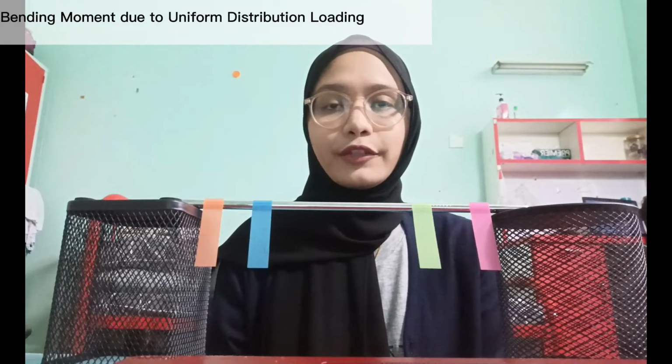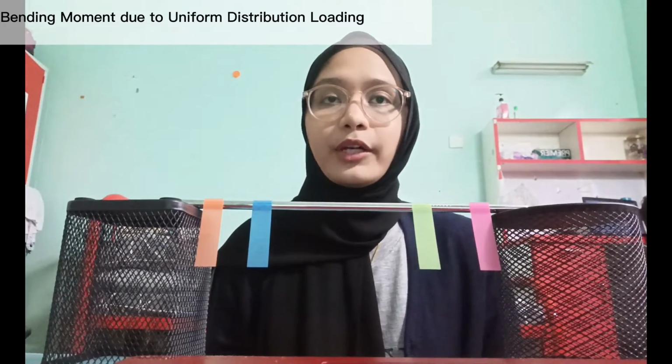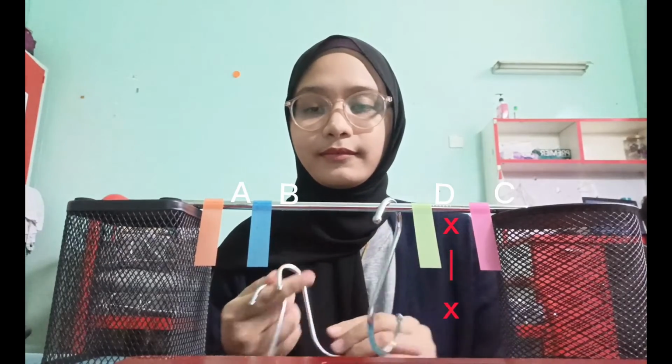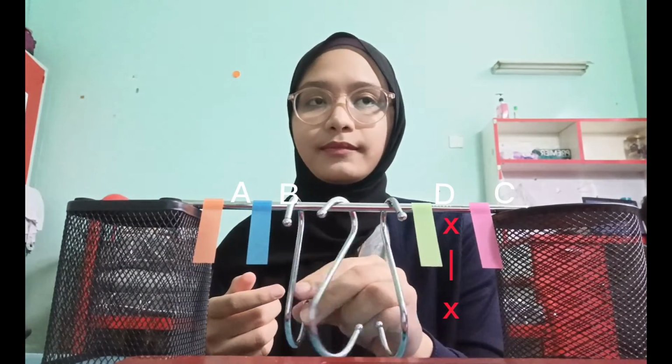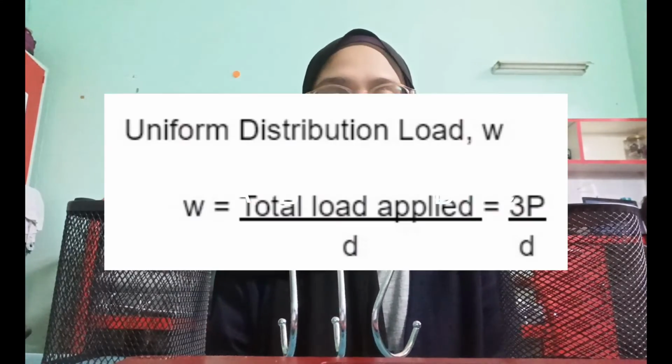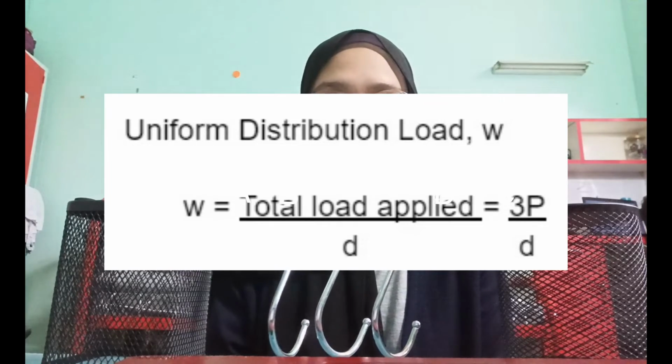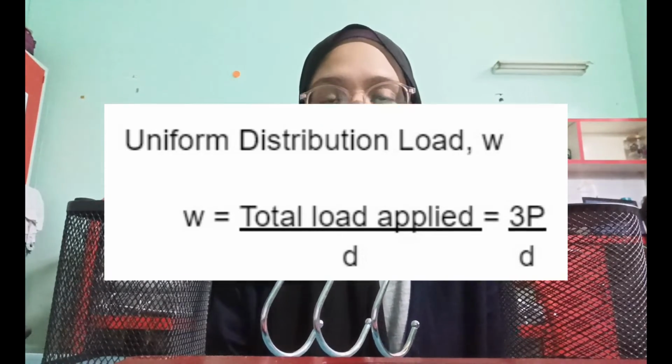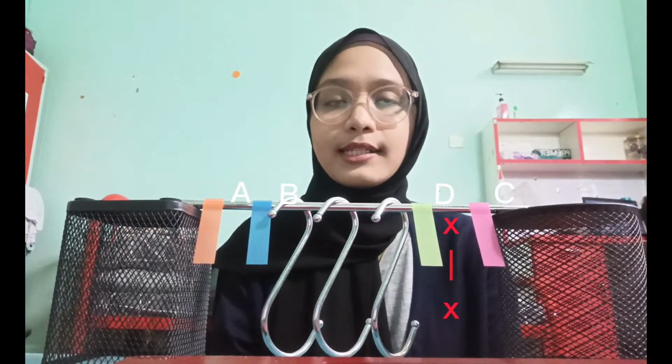Bending moment due to uniform distributed loading. Two identical point loads are applied, where each load consists of the same magnitude. All these loads must be applied next to each other, and make sure the distance of each load is the same to one another. Then, the uniform load is calculated by using the formula total load applied divided by total distance. Then, the value of bending moment at section XX is calculated. Next, the calculated value of bending moment is compared with the measured bending moment at section XX.